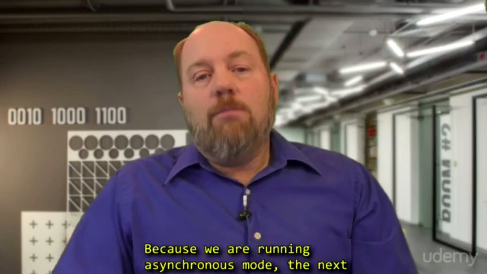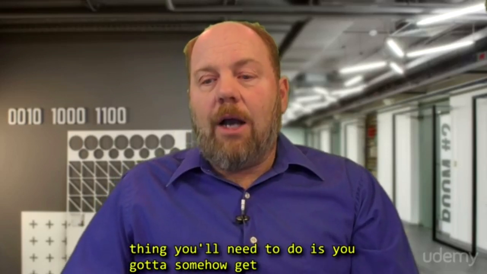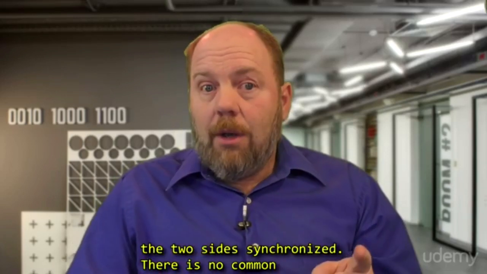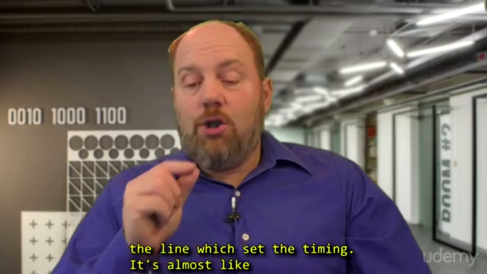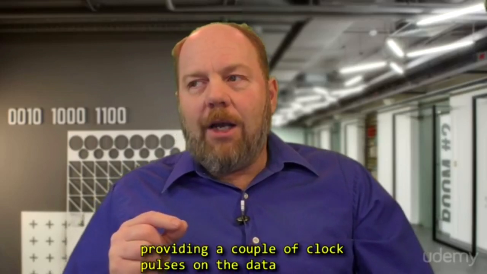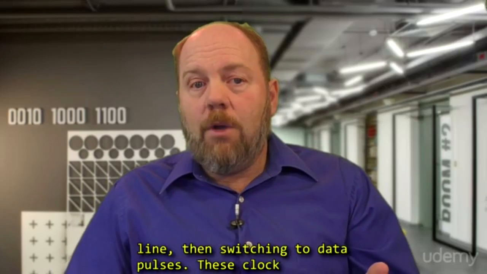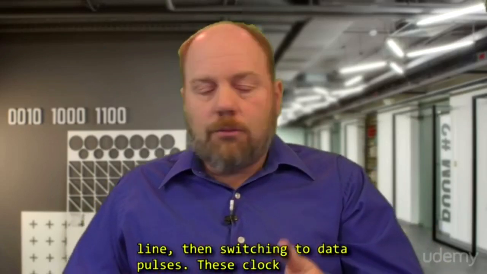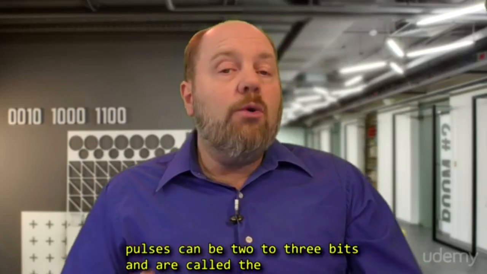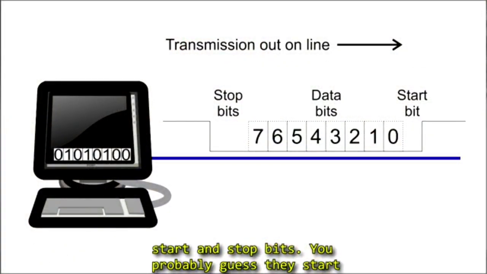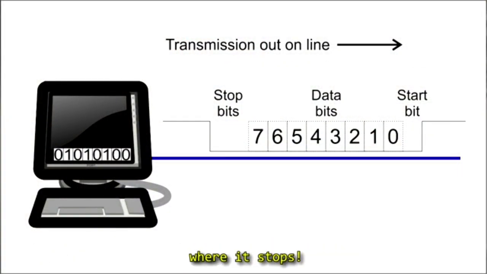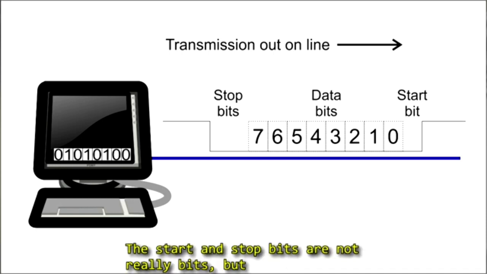Because we are running asynchronous mode, the next thing you'll need to do is somehow get the two sides synchronized. Now, there is no common clock. You do this by throwing a few extra bits on the line, which set the timing. It's almost like providing a couple of clock pulses on the data line, then switching to data pulses. So these clock pulses can be 2 to 3 bits and are called the start and stop bits. You probably guessed they start the transmission of the byte and mark where it stops. The start and stop bits are not really bits, but rather time equivalent to 1 or 2 bits.